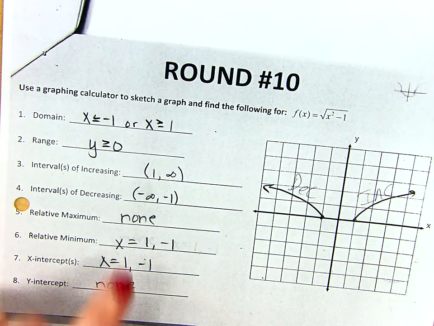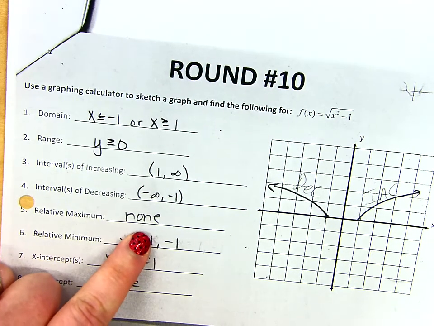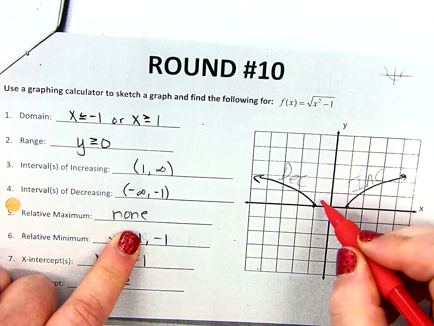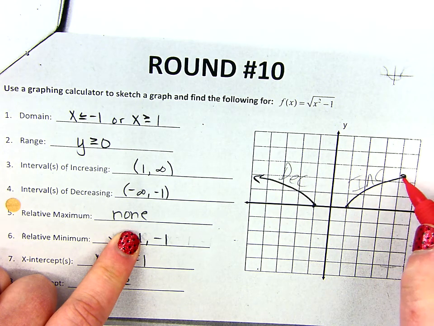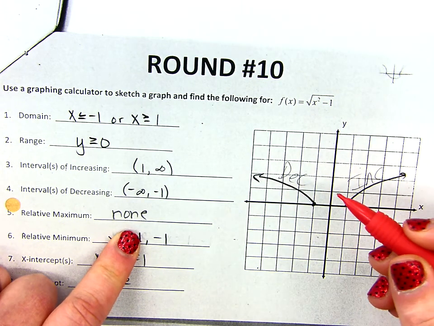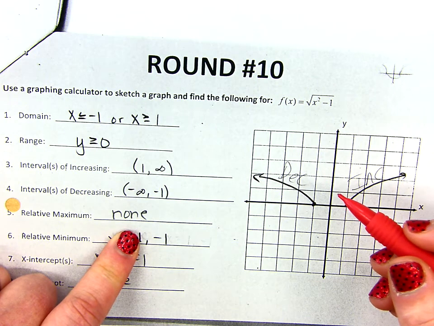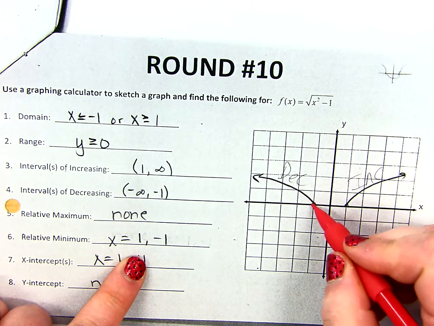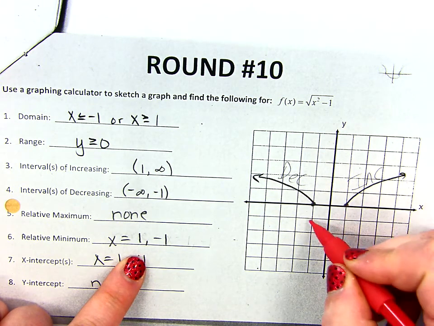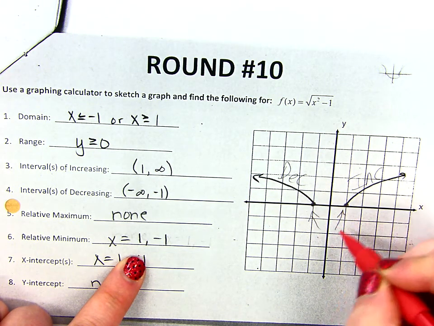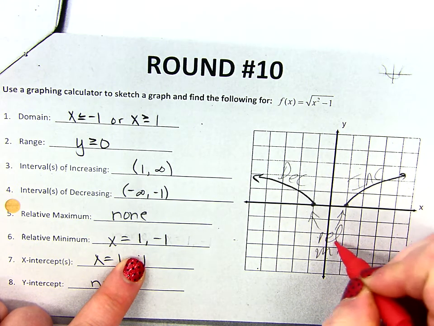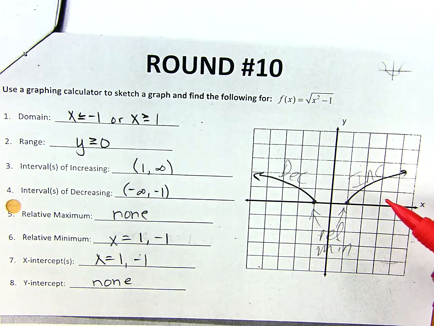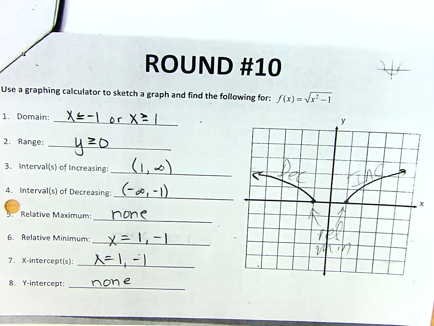What else? Okay, relative max. Nobody's a max here. This guy's not higher than the points around him, neither is he. The endpoints, remember, don't matter. So I don't have a relative max in this example. What I do have are 2 relative mins, one there and one there. So they are both relative mins. X-intercepts, I hit at +1 and -1, and I never hit a y-intercept, so I don't have one.